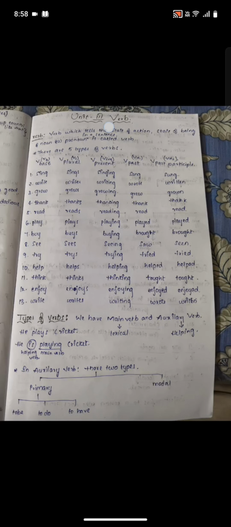Hello everyone. Today we are going to discuss the topic verb. What is a verb? In general, we can say that the verb which tells the action, state of being, or state of action of a pronoun and a noun in a sentence is called a verb. Here we can see the definition of the verb that is given here.